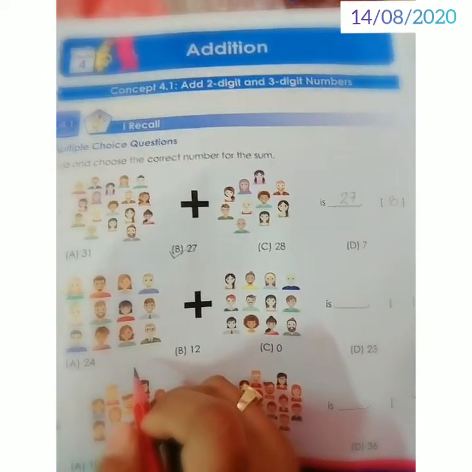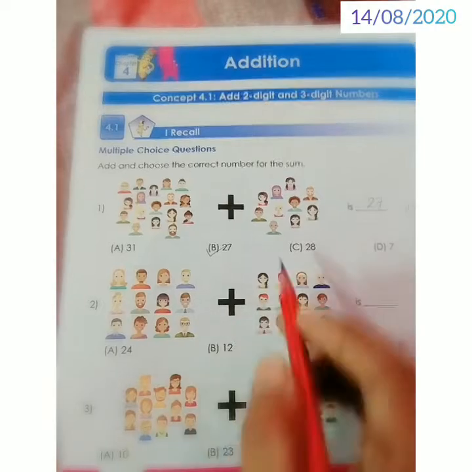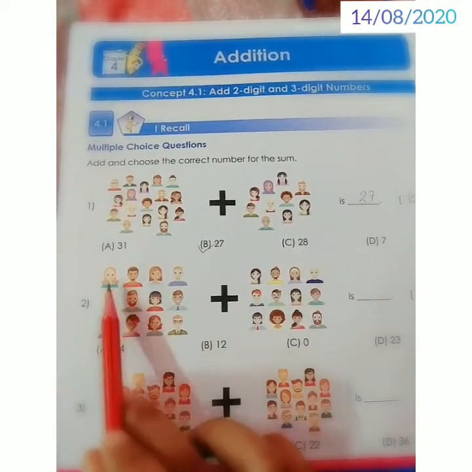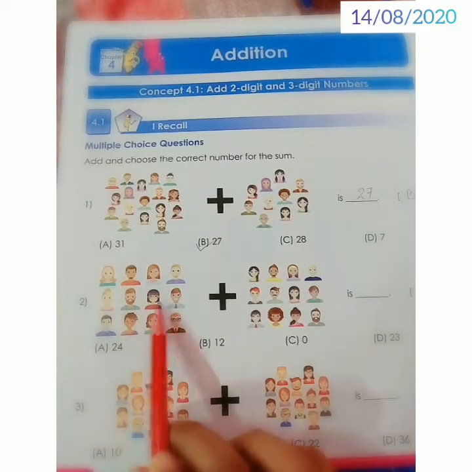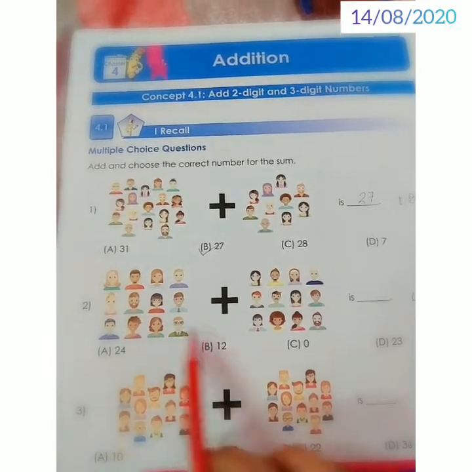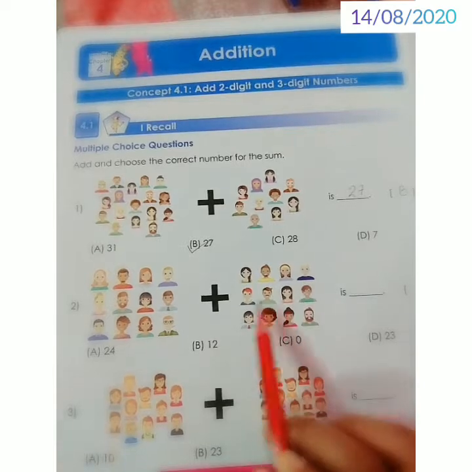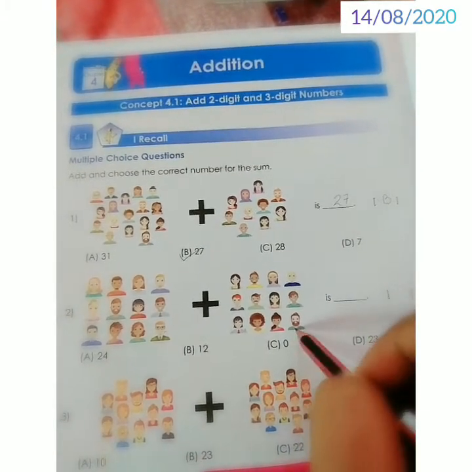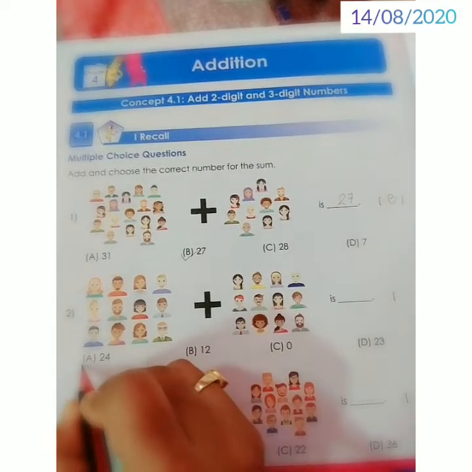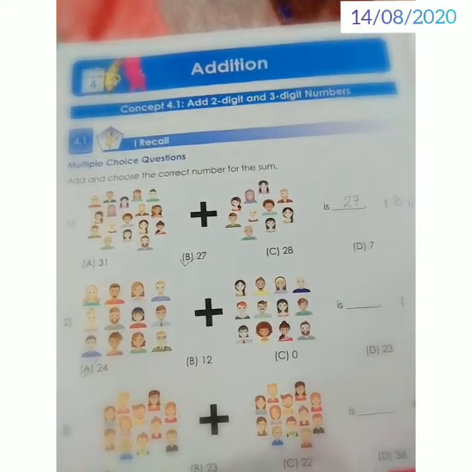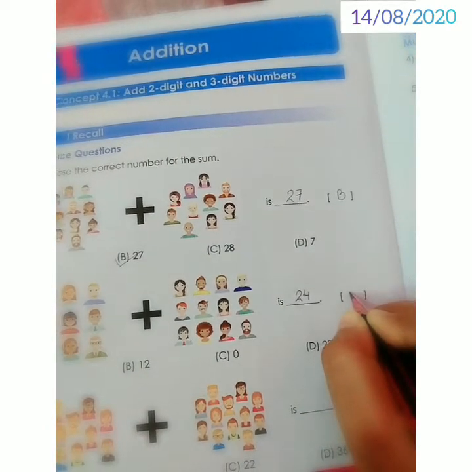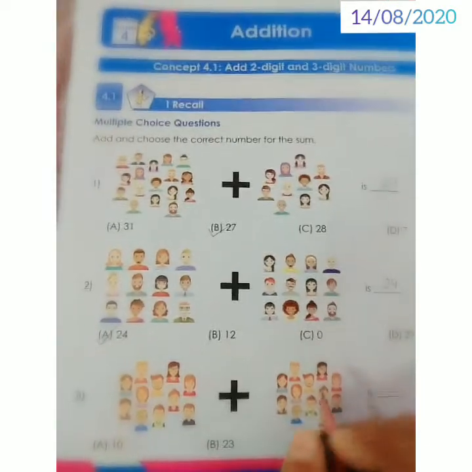Okay, now let's move on to the next question. Let us count together how many people are there altogether. 1, 2, 3, up to 24. There are 24 people. So option A is correct. Write down over here 24 and the correct option is A.